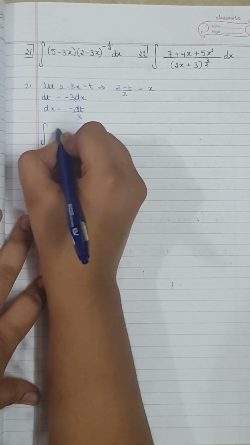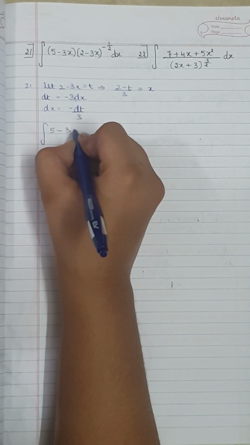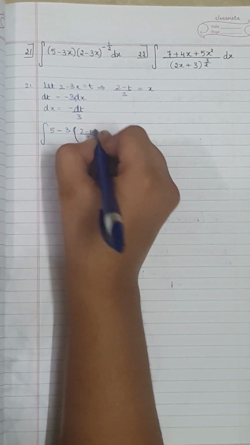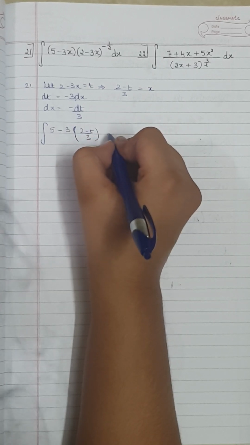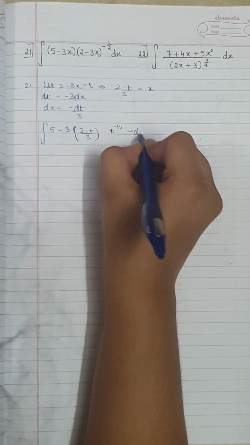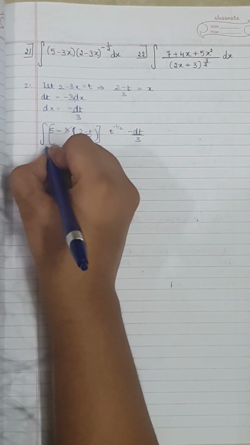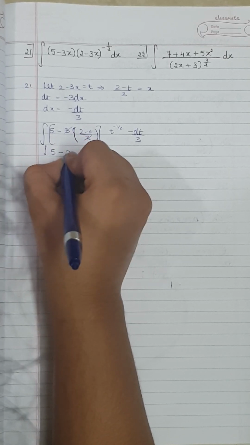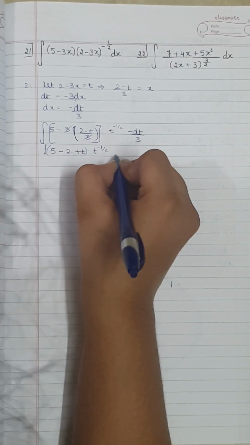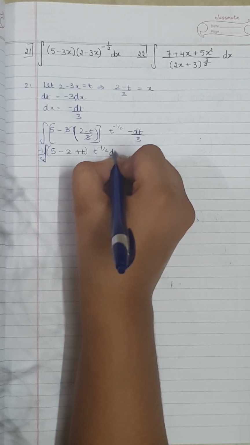Substituting all these values, 5 minus 3x becomes 5 minus 3 into (2 minus t by 3). 2 minus 3x is already t, so it becomes t to the power minus 1 by 2, and dx becomes minus dt by 3. 3 and 3 cancel off over here, so you have integral of (5 minus 2 plus t) into t to the power minus 1 by 2, and minus 1 by 3 comes outside as a constant, dt over here.